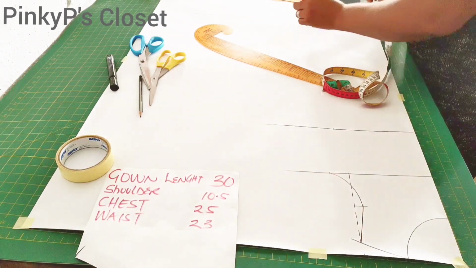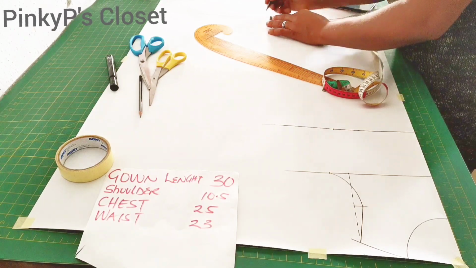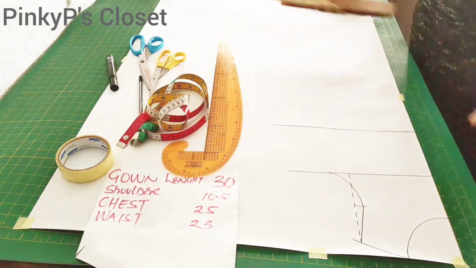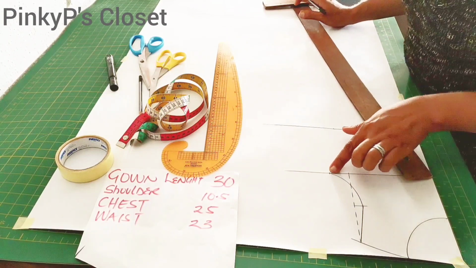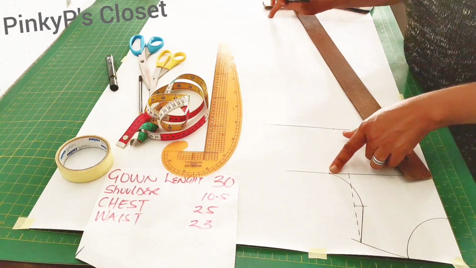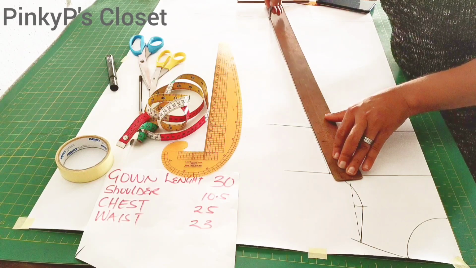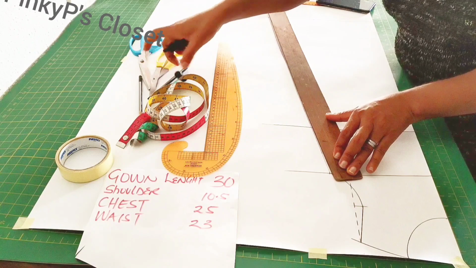That is how much freedom I want this gown to have. Next thing, I'll come in with my ruler to connect the points. So I'm going to connect this point from my chest line to the tail end. I'll use this bold marker so that I can see it clearly.